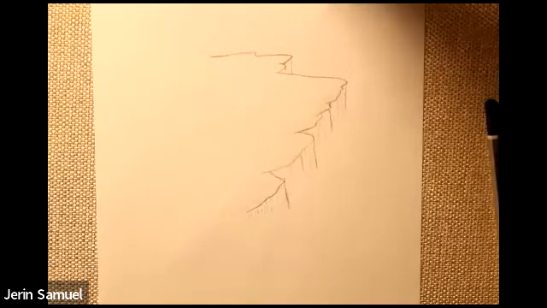Done with the shape? How many of you have completed the shape? Okay, good. So I will now show you how to shade.